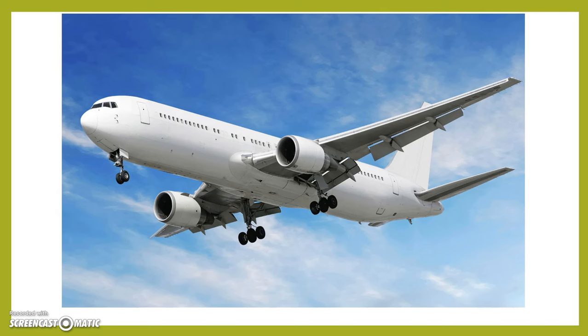Here's another example of technology that is being used to adapt to the environment. By getting on a plane such as this one, we can shorten the distances between places. This is an adaptation. And that concludes the slideshow.